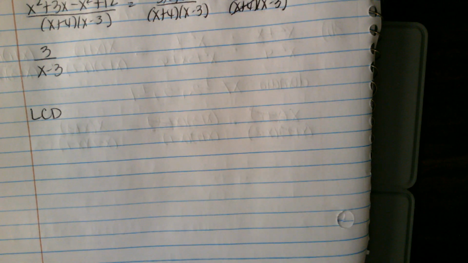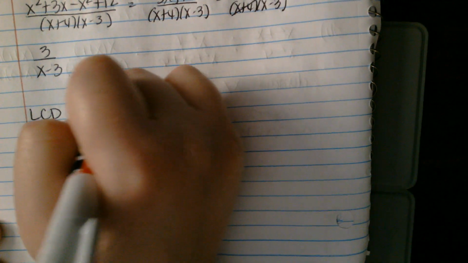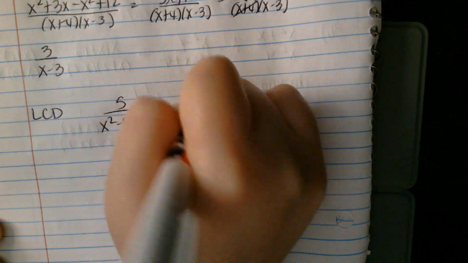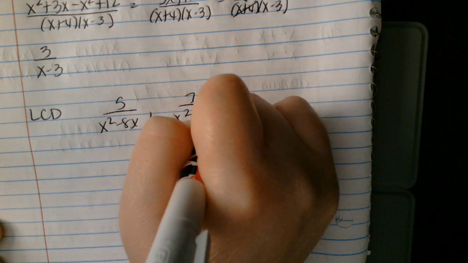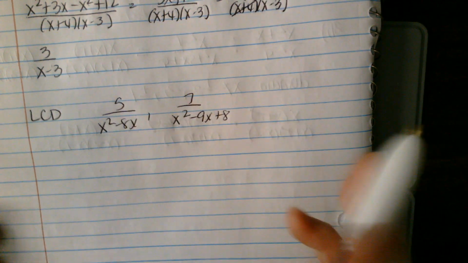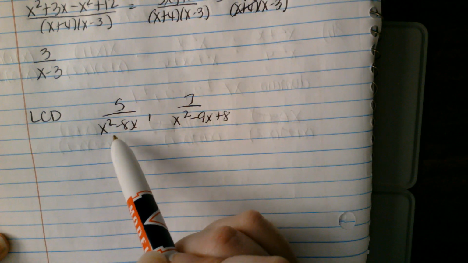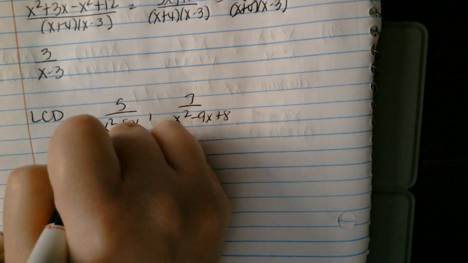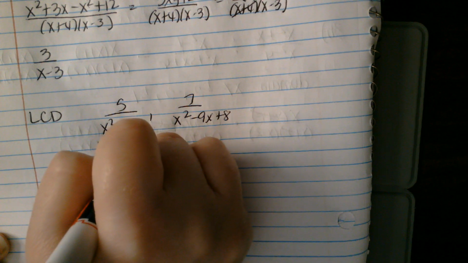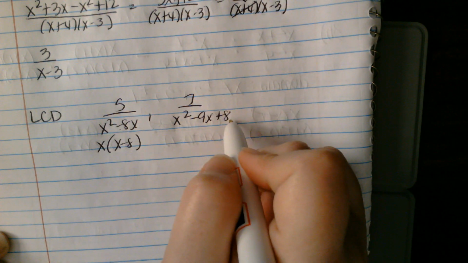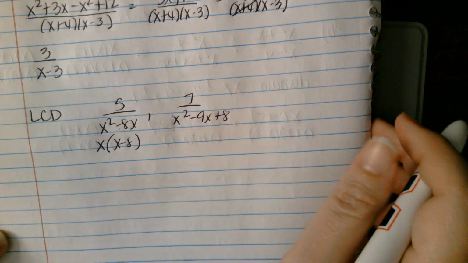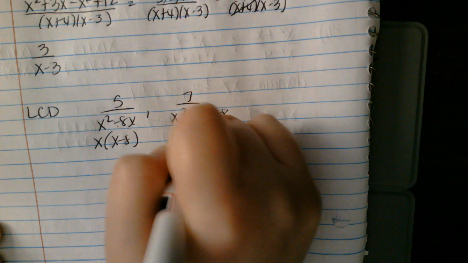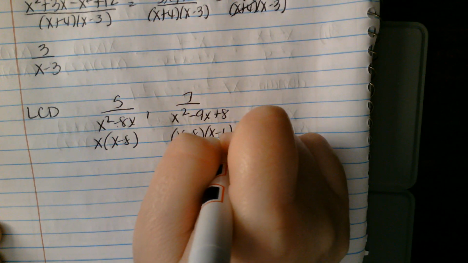So looking at an example, let's say we want to find the LCD of 5 over x squared minus 8x and 7 over x squared minus 9x plus 8. The numerators for this don't really matter. So we want to factor both of these. So x squared minus 8x, you can factor out the x, so we have x times x minus 8. This one we want to multiply to 8 and add to negative 9. So that would be a 1 and an 8, both negatives. So x minus 8 and x minus 1.